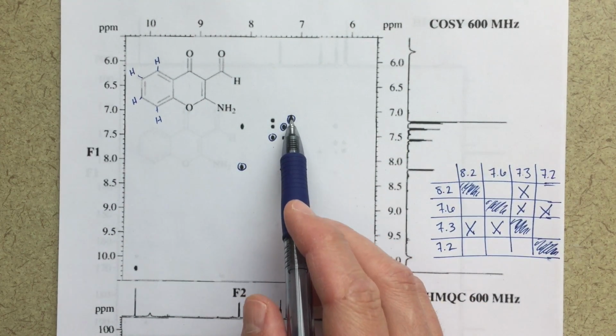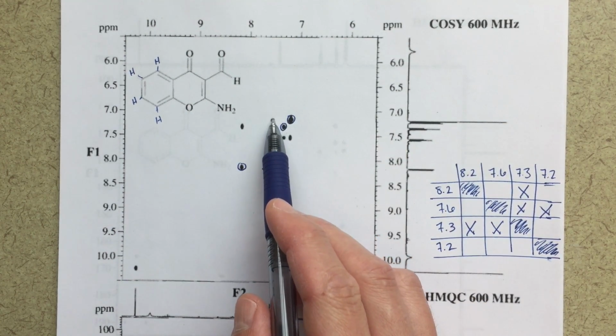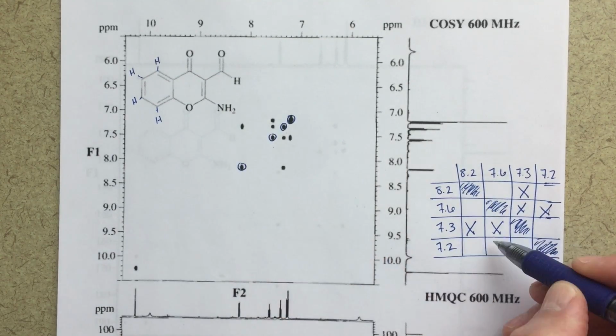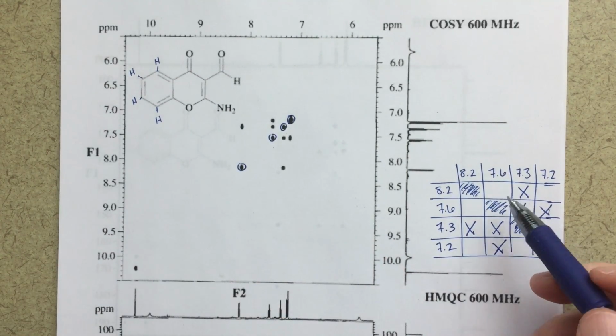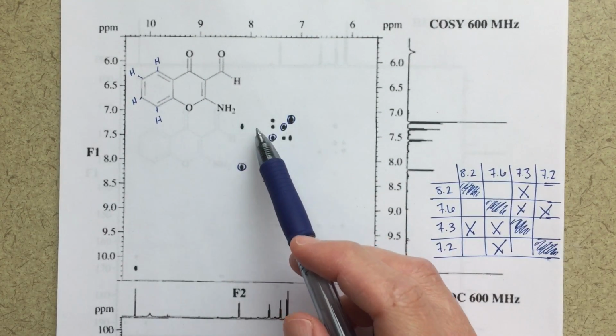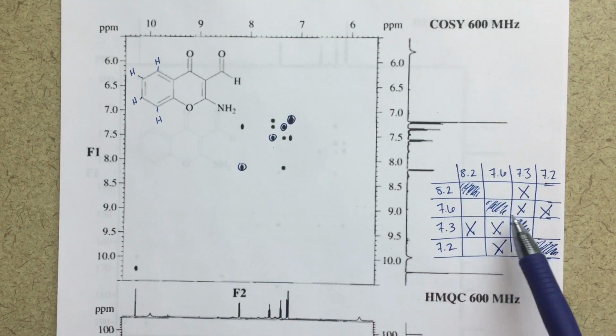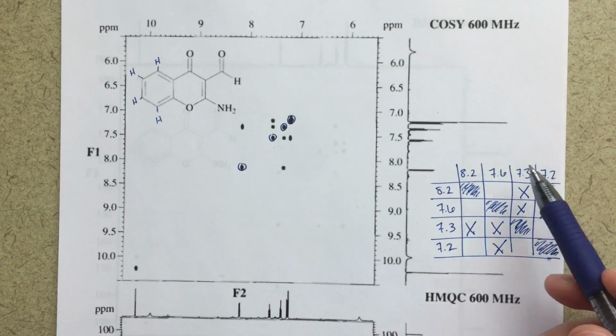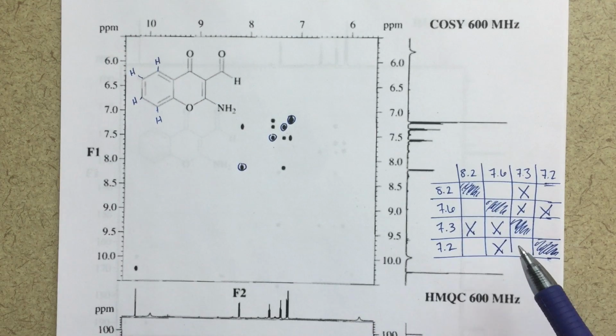Now, the last one for my 7.2 peak, that's this one that's furthest up, it's just correlating to 7.6. So this would be my diagram, essentially. And this sort of mirrors what I have here, right? I've got 3 peaks here, I've got 3 peaks here. That's sort of what we're seeing here. But this, I think, is just an easier way for me to visualize what's going on.